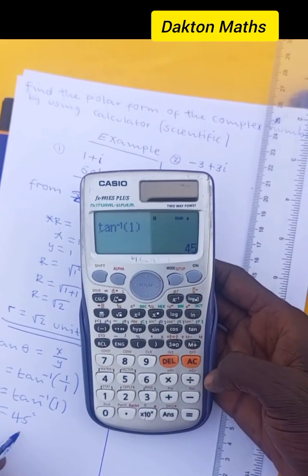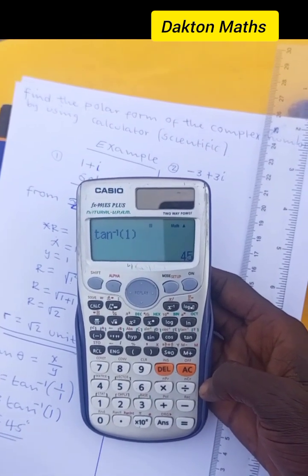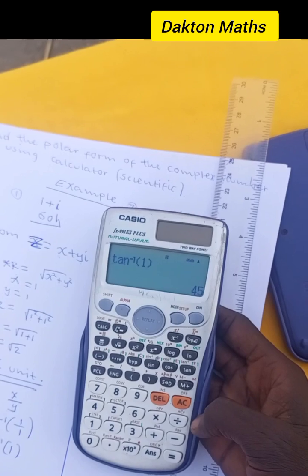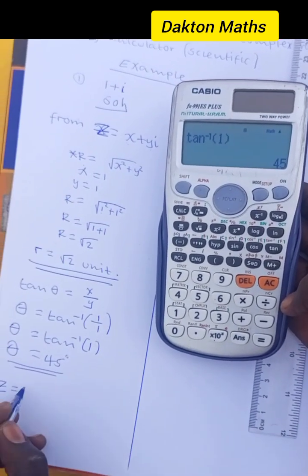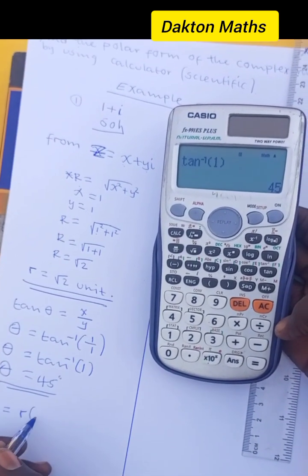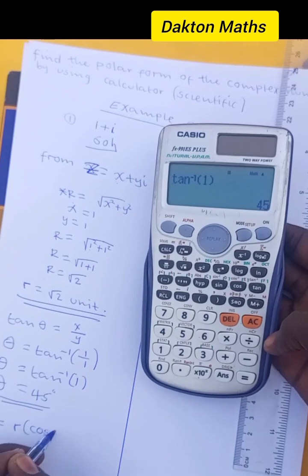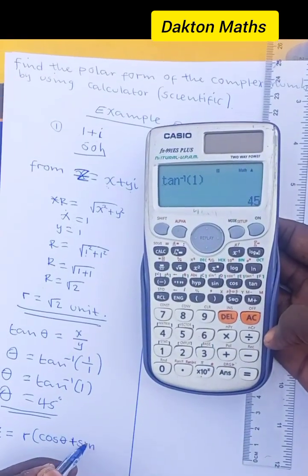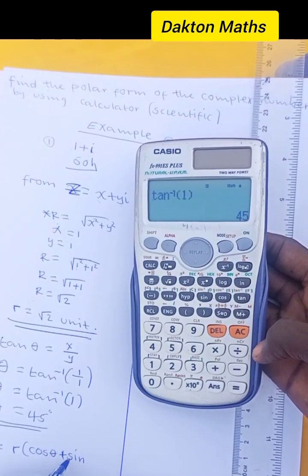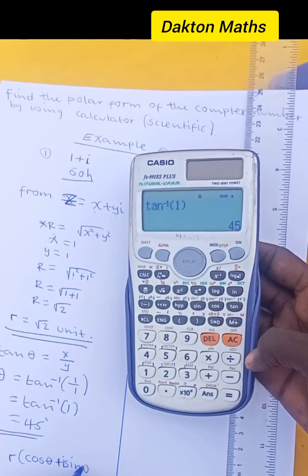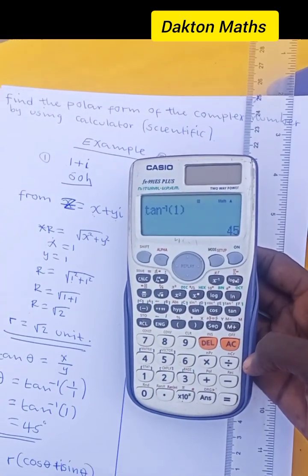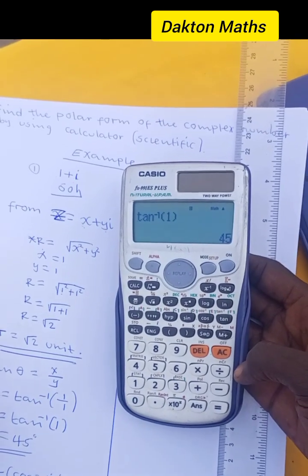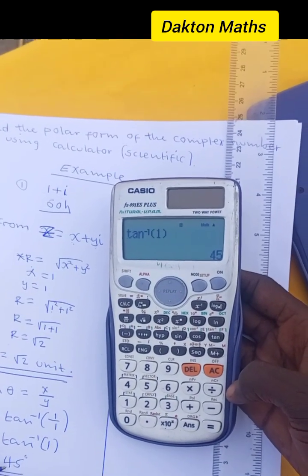Okay, if theta is equal to 45 degrees, in the polar form, its formula is z is equal to r open bracket cos theta plus i sine theta close bracket, whereby r is equal to root of 2 and theta is equal to 45.